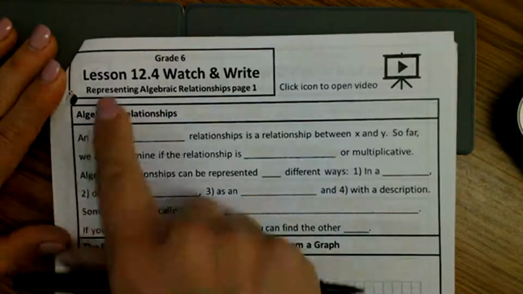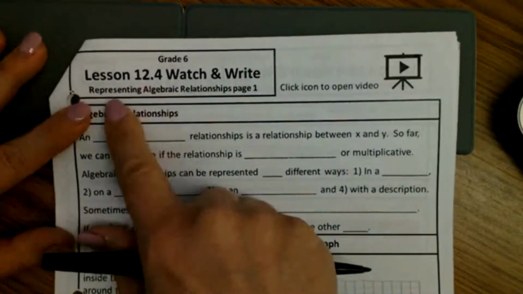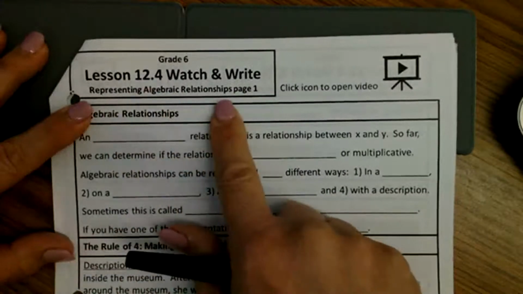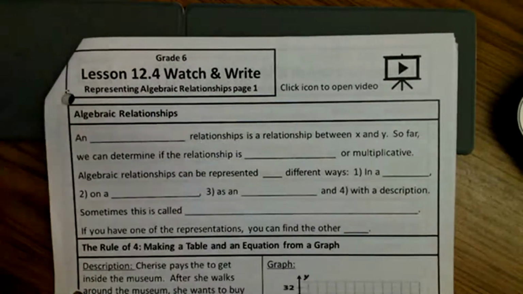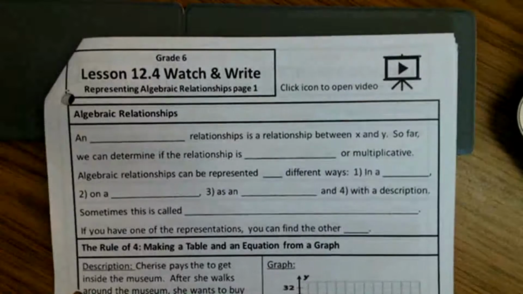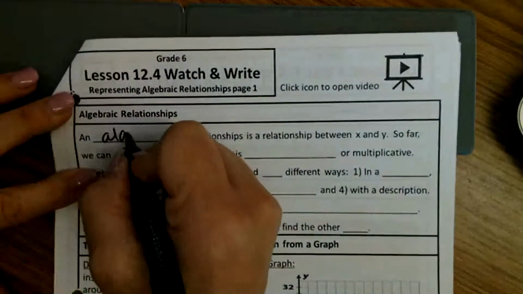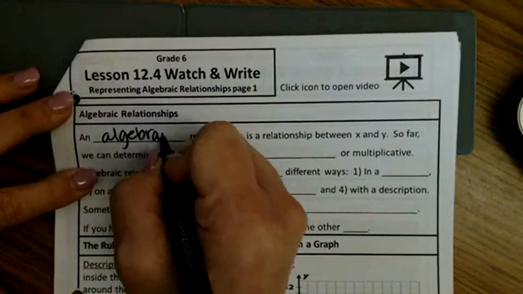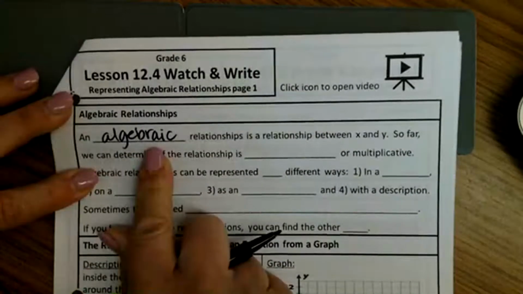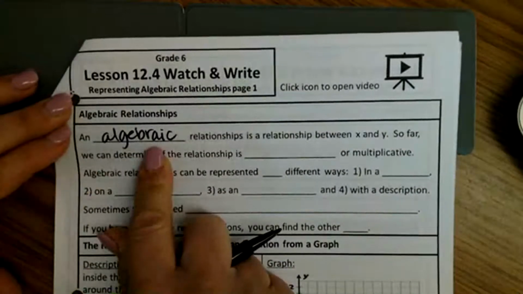This is lesson 12.4. It's called Representing Algebraic Relationships. So let's talk about what an algebraic relationship is. Algebraic means having to do with algebra.